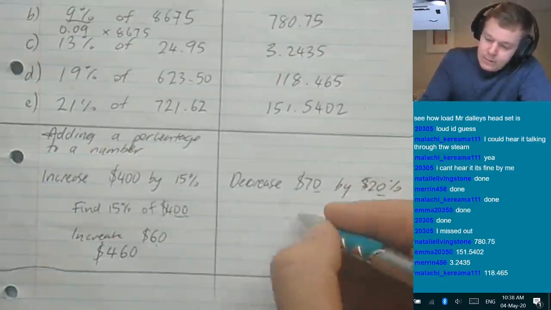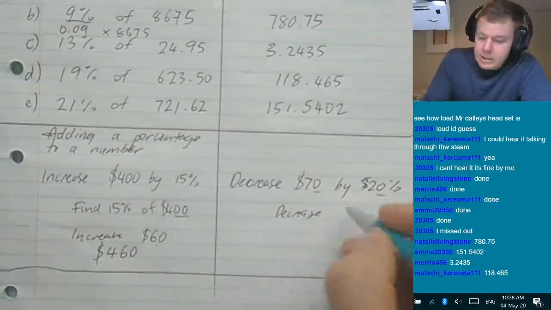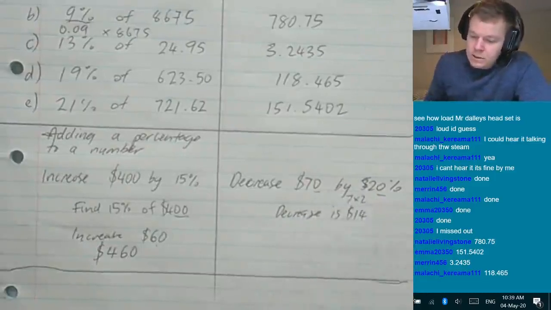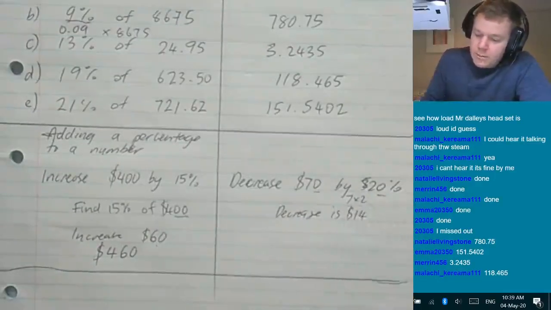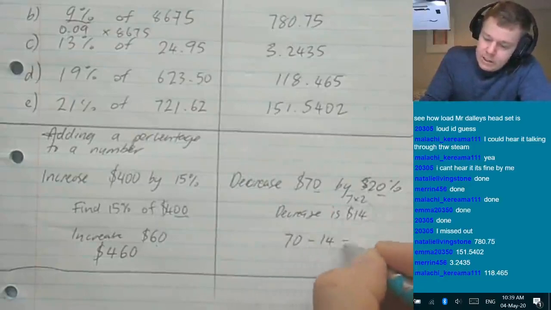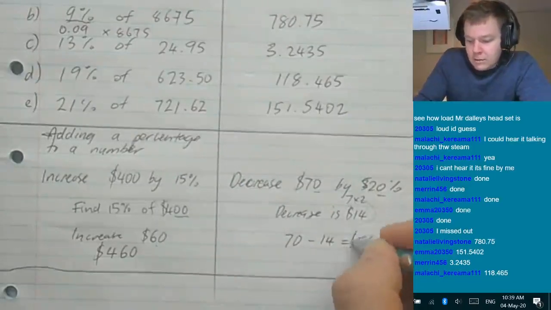So the decrease is 7 times 2, $14. So that's the 20% you're taking away. So 70 minus 14 equals $56.